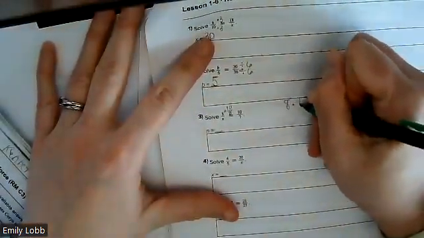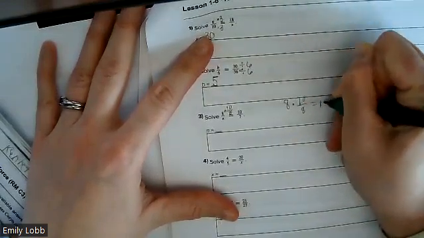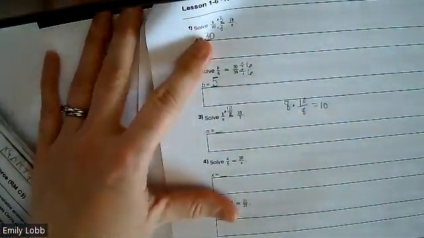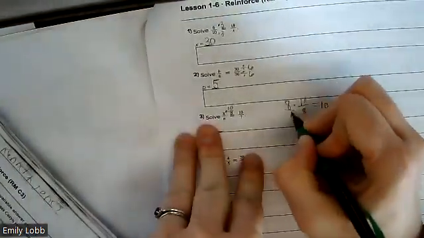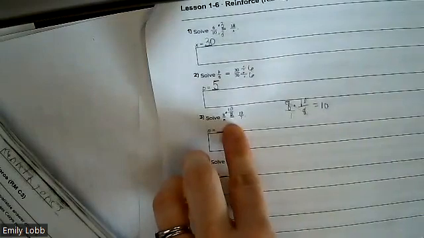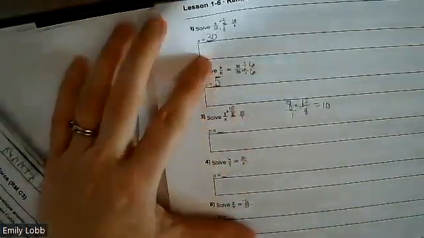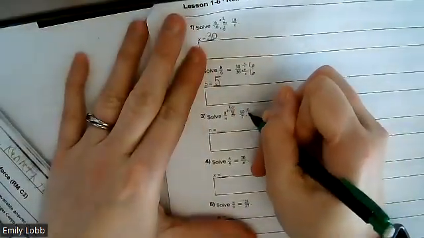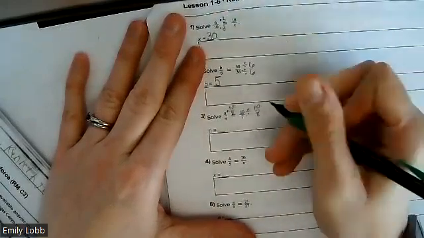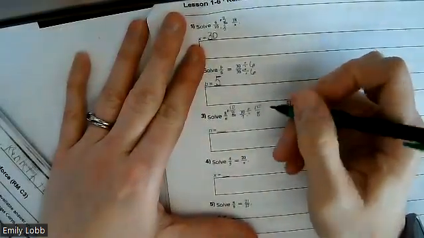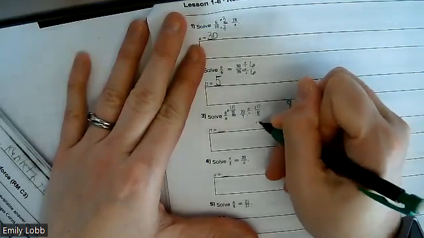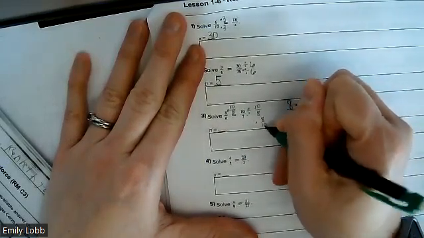Isn't 8 times 10 eighths equal to 10? Because I would be canceling this out. So that means I'm going to be dividing by this. So if I divide by 10 eighths, I'm really multiplying by 8 tenths.